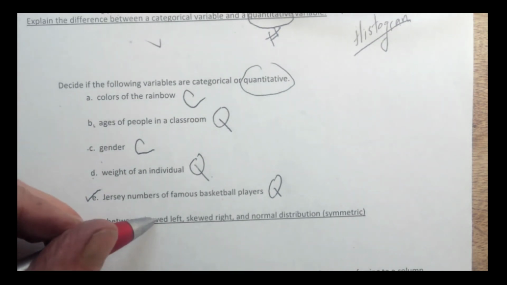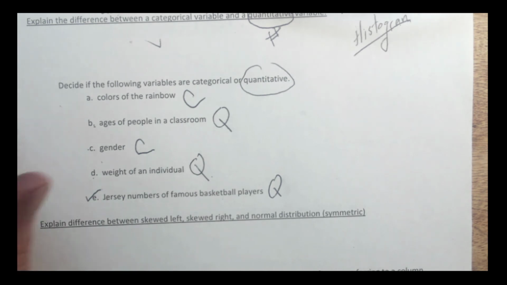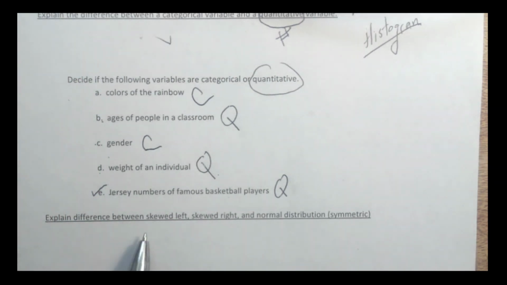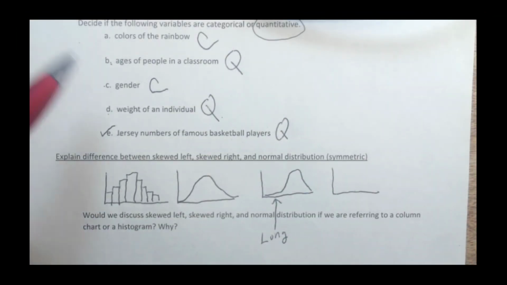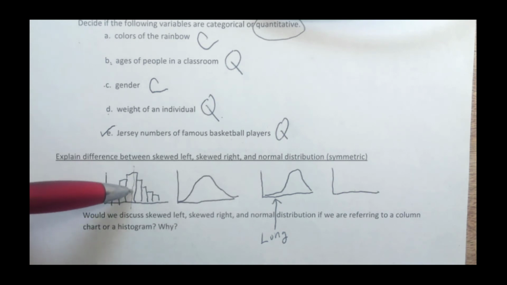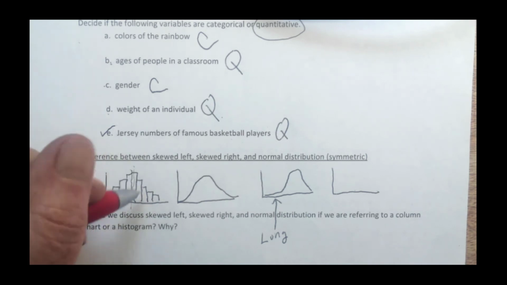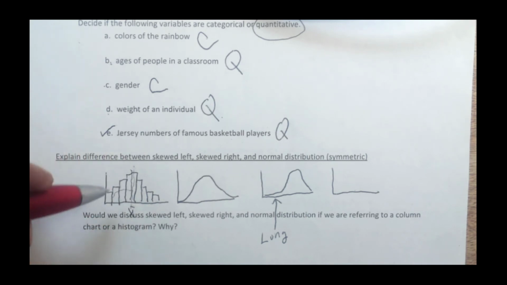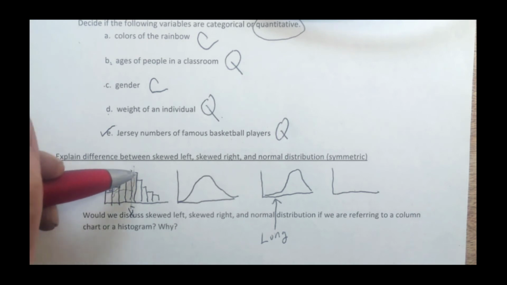Explain the difference between skewed left, skewed right, and a normal distribution. So we're going to look at that here. Okay, so I kind of start drawing this in. This would be a normal distribution. The data is pretty equally distributed. The mean would be in the middle of the data. That would be X bar here. And about half the data falls to the left like that, and half the data falls to the right. So it looks like there's just as many above the mean as there are below the mean.